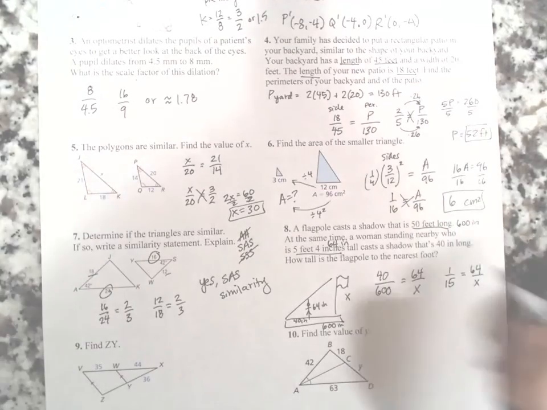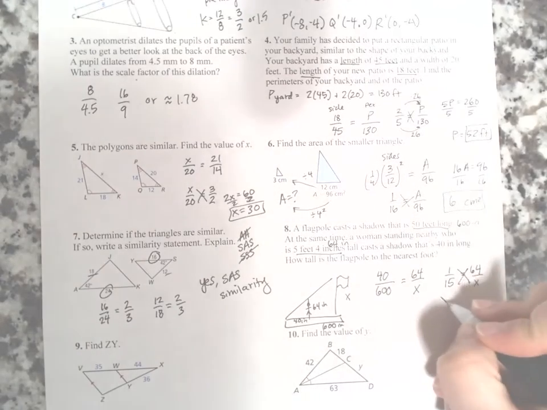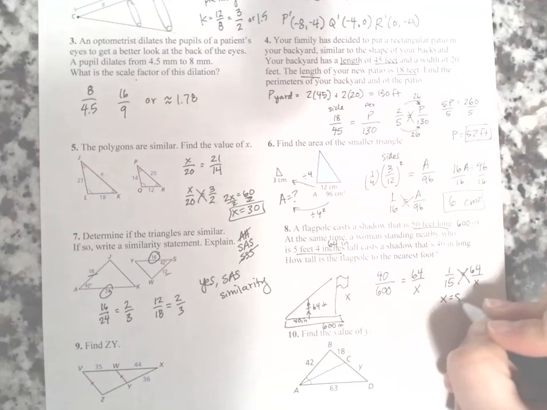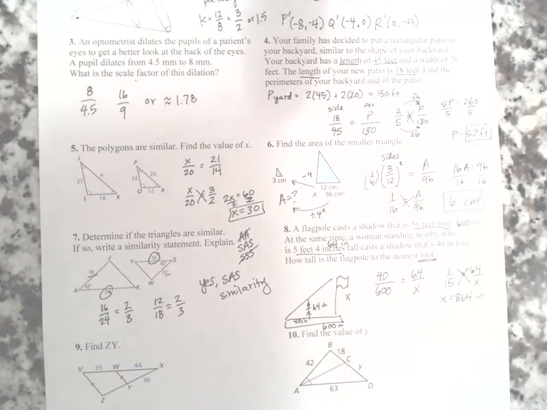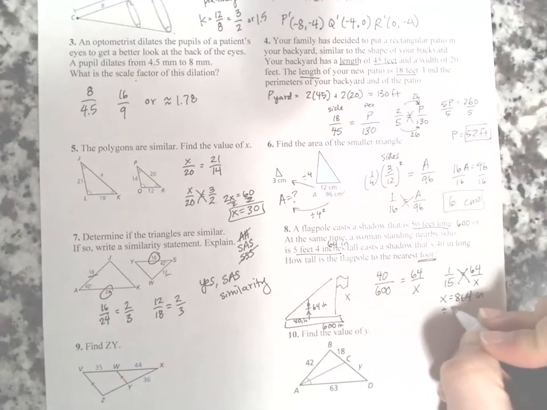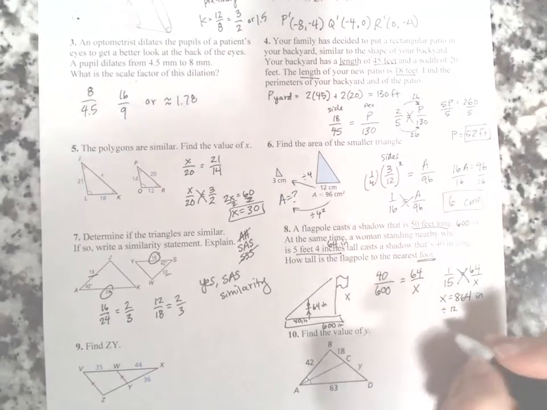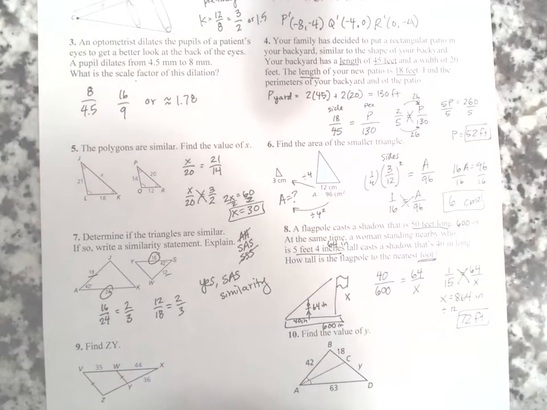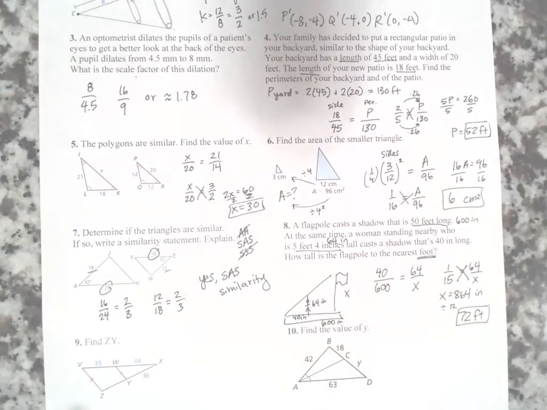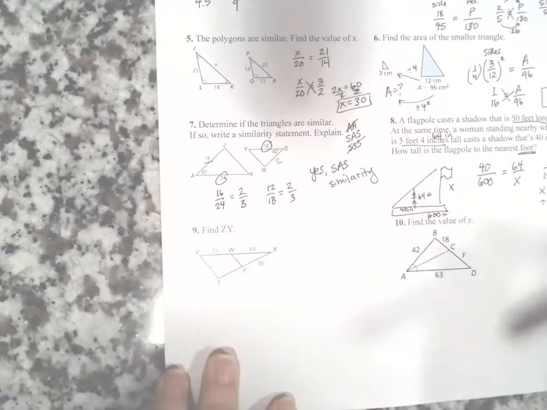So you can cross multiply, and that gives you that x is equal to 864 inches. It did want it to the nearest foot though, so if we divide that by 12 inches per foot, you get 72 feet. Nice and exact.